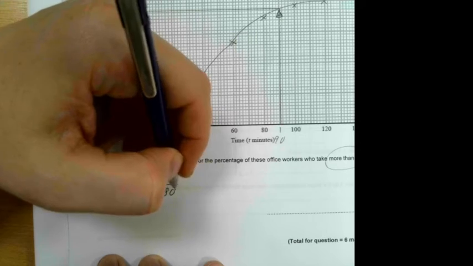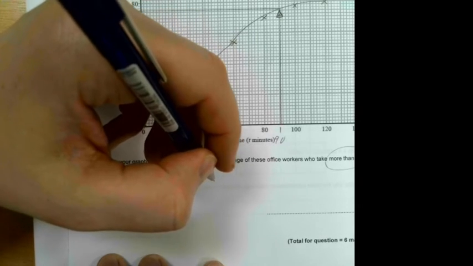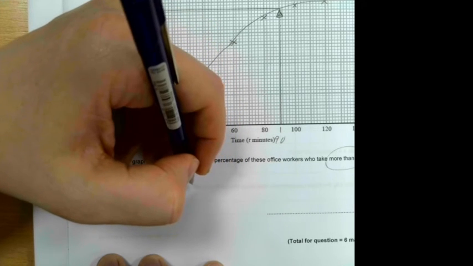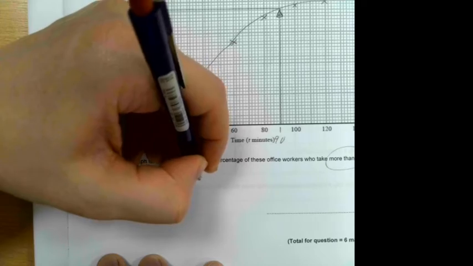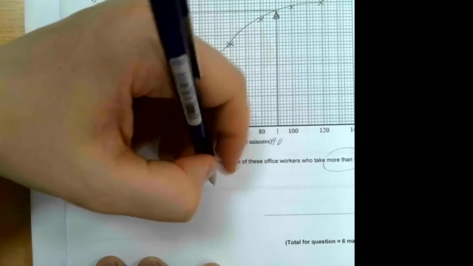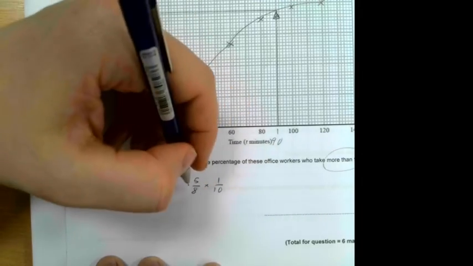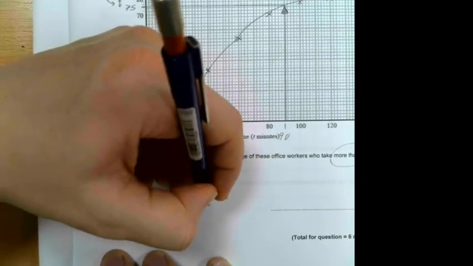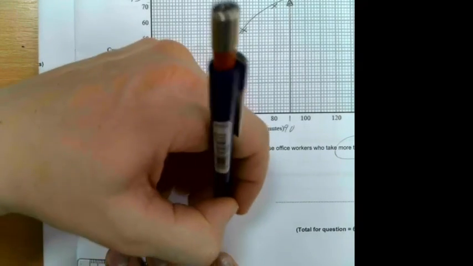So I could perhaps try and think about the fact that this is 5/8 times a 10th. I know that 1/8 is 0.125. 5/8 therefore is 0.625.